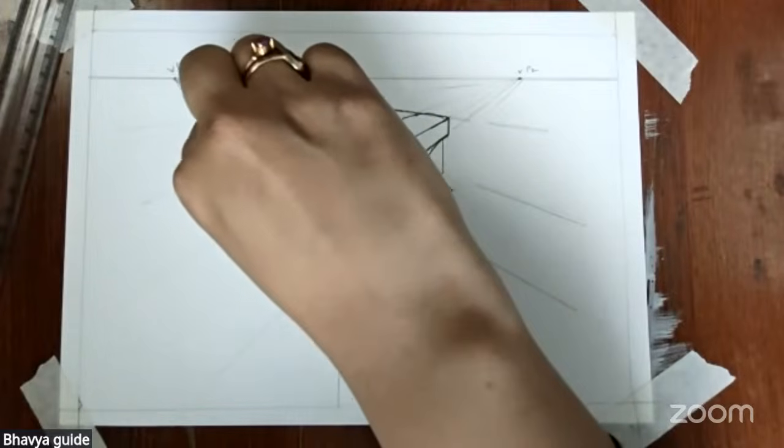Okay. And erase the projector lines here.